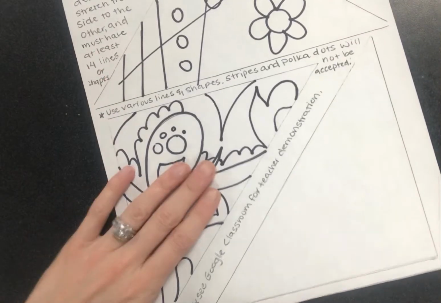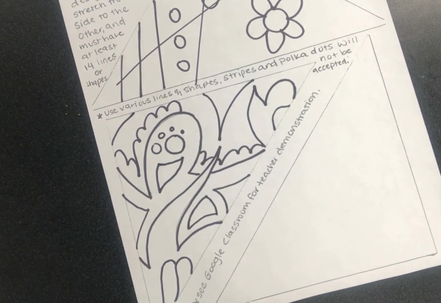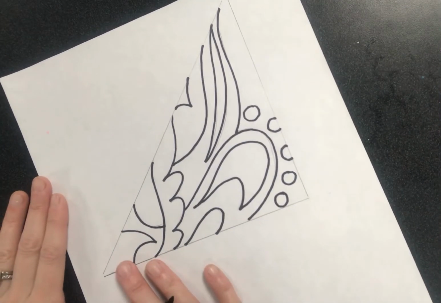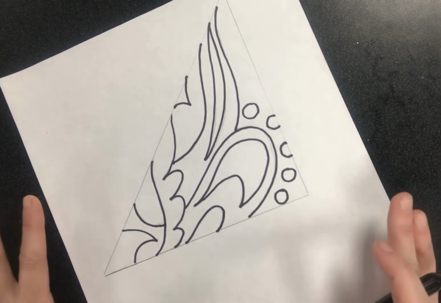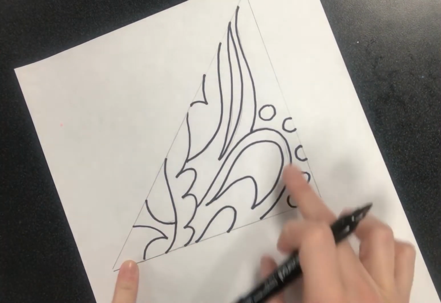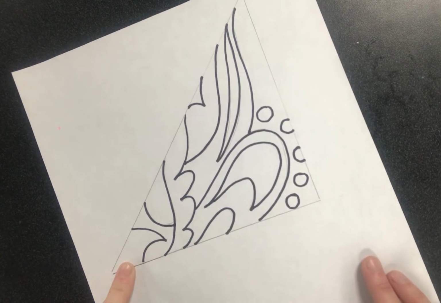So I already have one that is finished so that you can see, even though we're not getting to it today, what the next step of the project will be. Here is my finished triangle over here. I have more than 14 shapes or lines, and they stretch from one side of the triangle to the other, and then there's some isolated ones in the middle of the triangle.